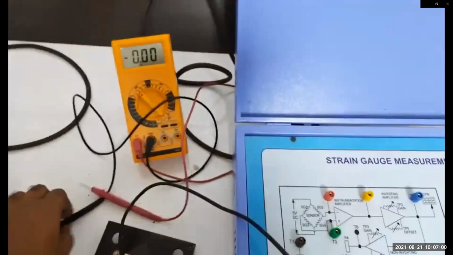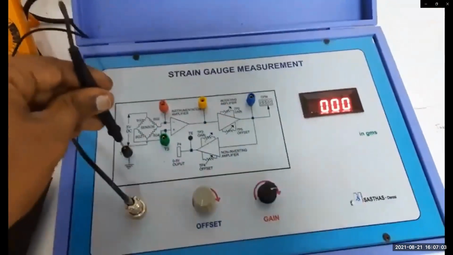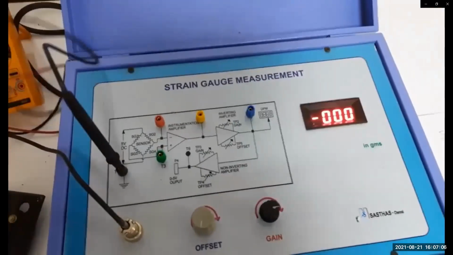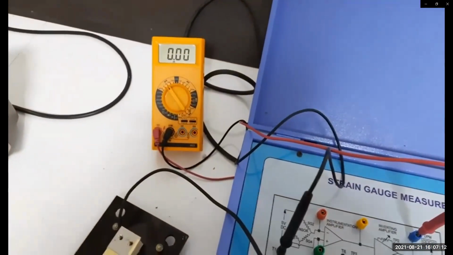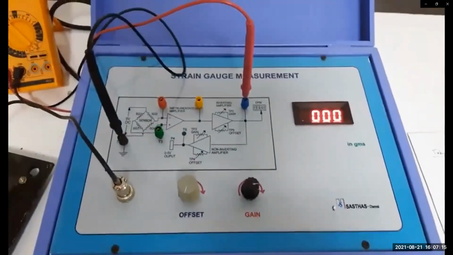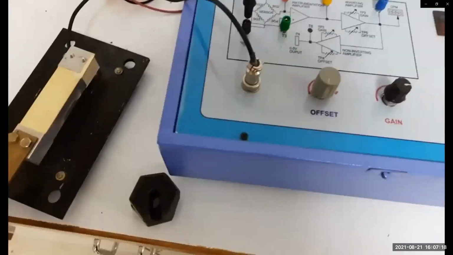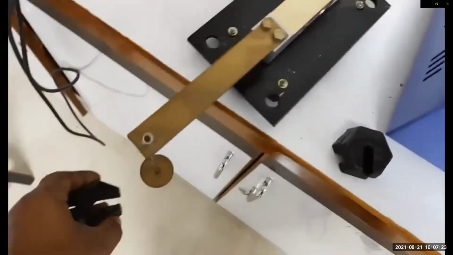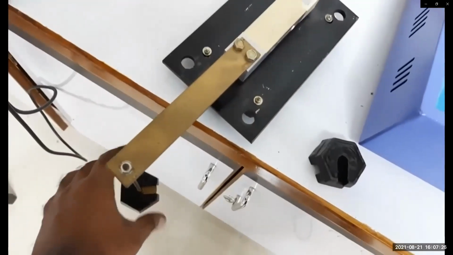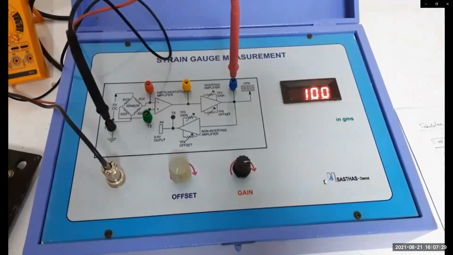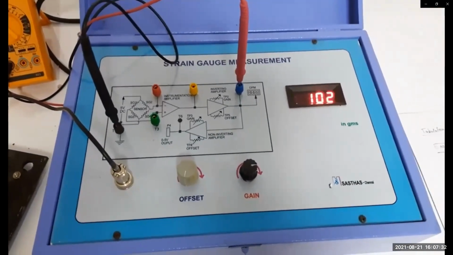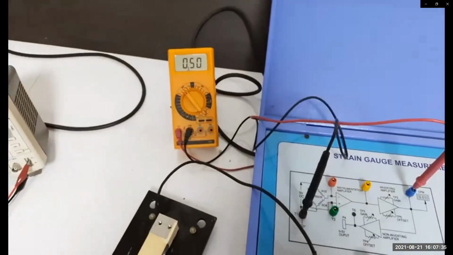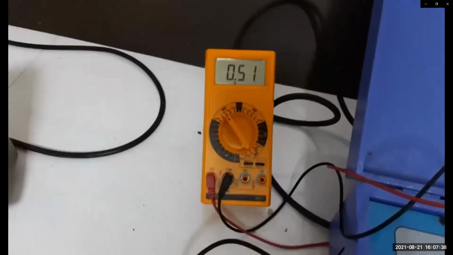Then connect the voltmeter. See, the voltmeter reading is also 0, similar to the kit. The kit shows the value in grams. Now I am going to add 100 gram. Now see the value in the kit, it shows 100 gram. At the same time, in the voltmeter, the electrical output is 0.5 volt.